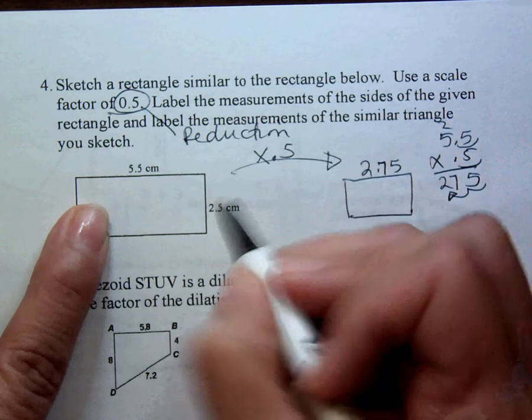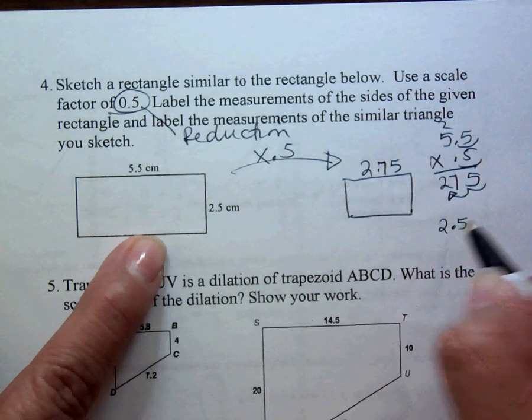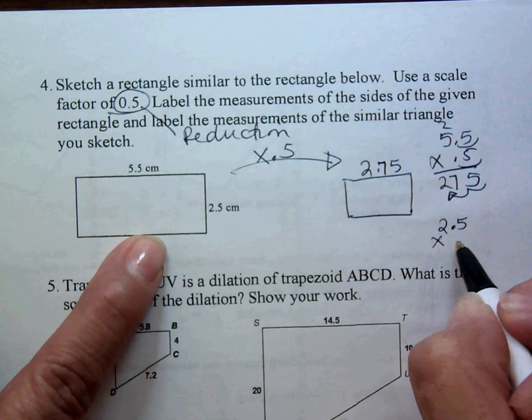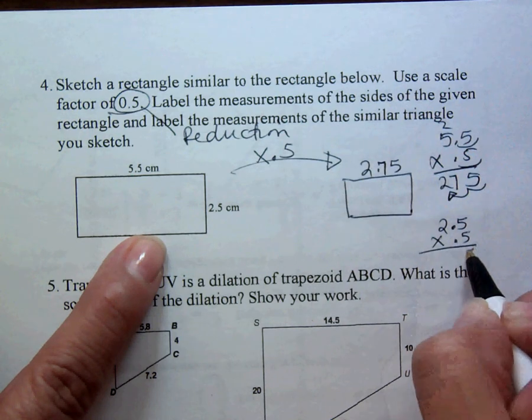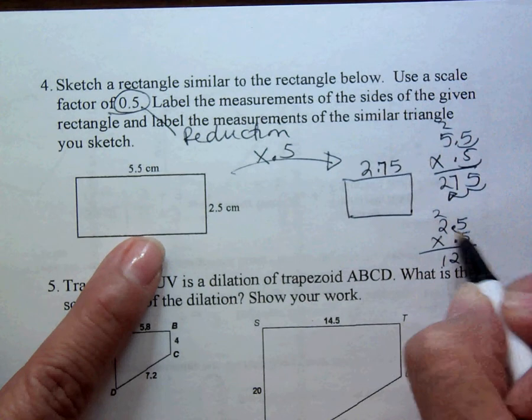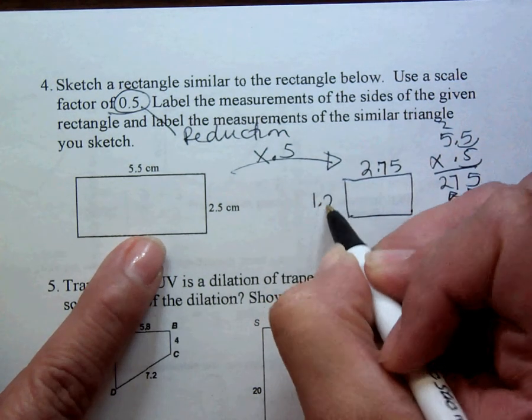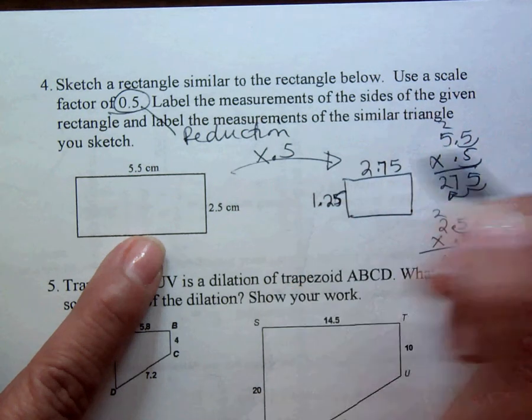All right. Now we got to do this side. 2.5 times what? 5.5. That's 25. That's 10, 12. Count over 1, 2, 1, 2. And it is 1.25. You just finished that problem.